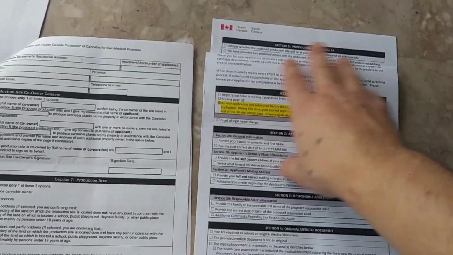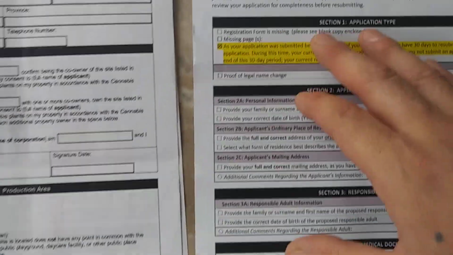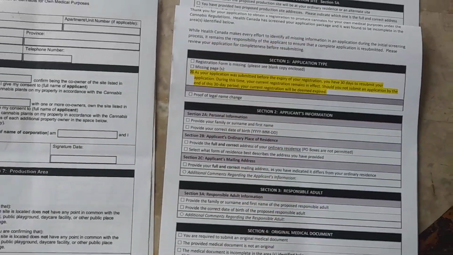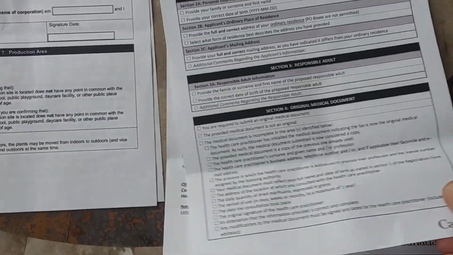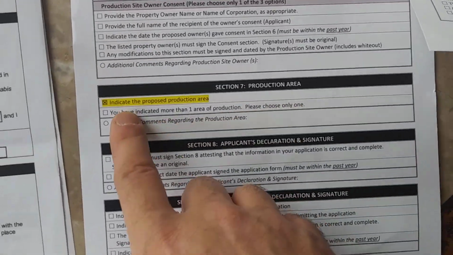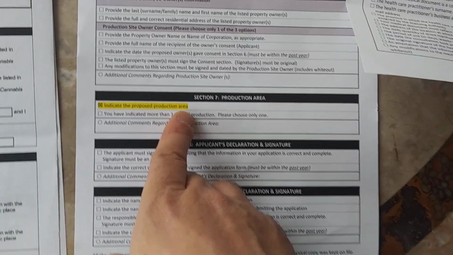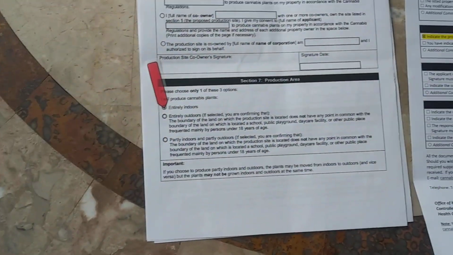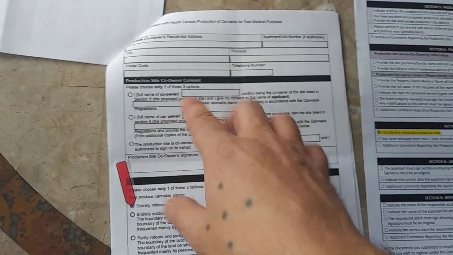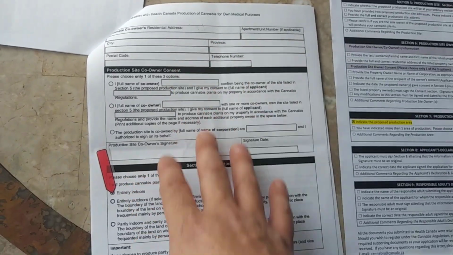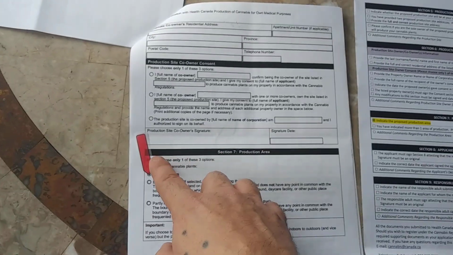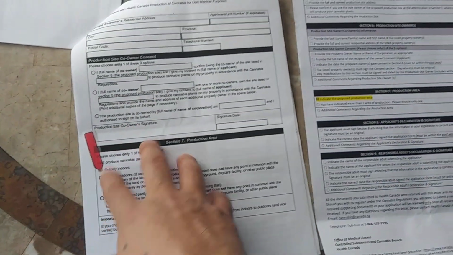So basically, they'll send you this form and let you know exactly where you went wrong, right? Here, if something is checked off and is in yellow, you'll know that's where you went wrong. So throughout this whole section, everything was fine. And then, bang, section 7, they hit me. Indicate the proposed production area. Okay, so now we get here. You can see some of these actually are supposed to be left blank. You're not supposed to fill it in if it doesn't apply to you. So this one actually did apply to me, and I forgot to check it off. One little check. And they sent it back.